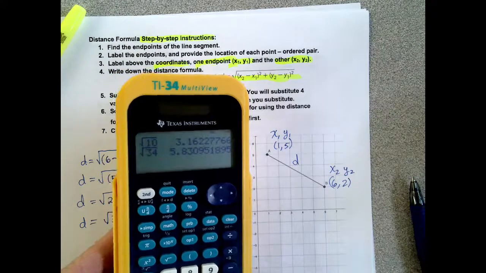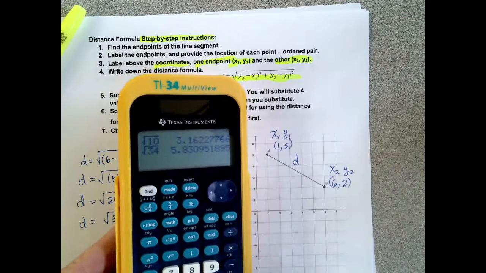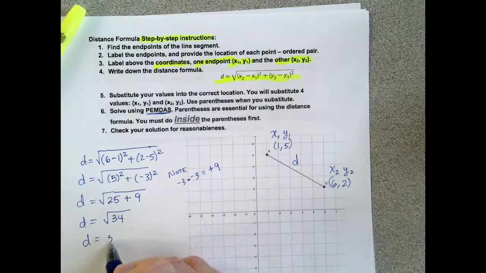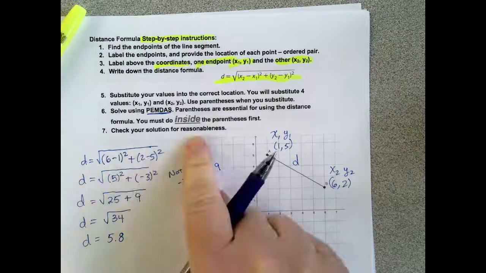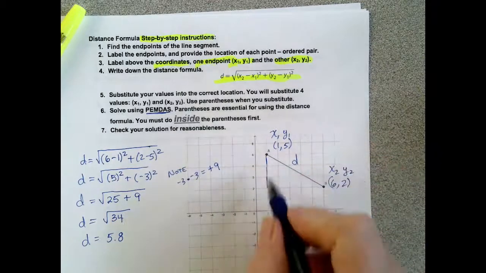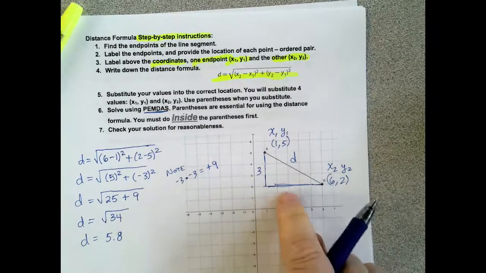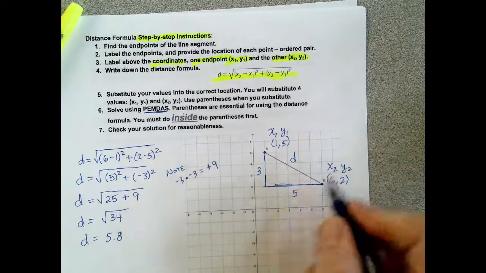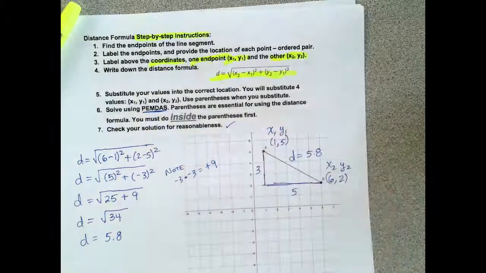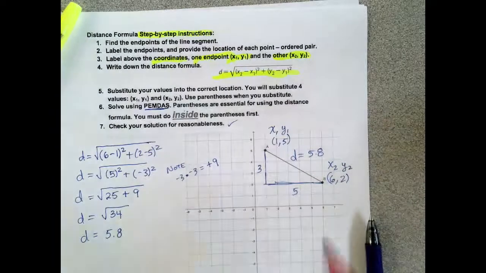And we end up with our solution, 5.8. The square root of 34 is 5.8. Now it says check your solution for reasonableness. Let's take a look at this leg over here. It is 3. And this leg is 1, 2, 3, 4, 5. And now d is 5.8, so it's very reasonable because it's the longest side and it's the hypotenuse of a right triangle.